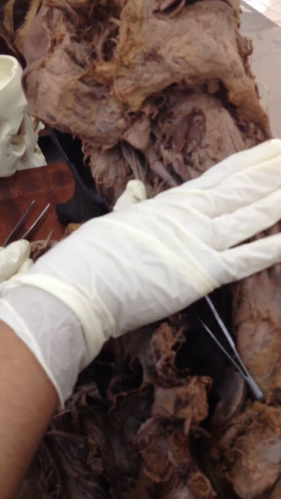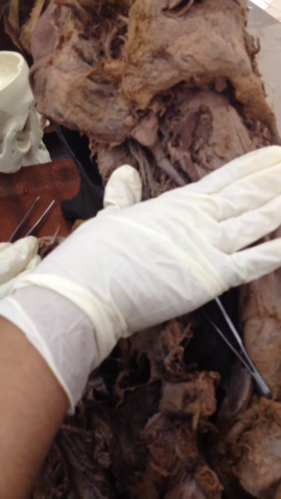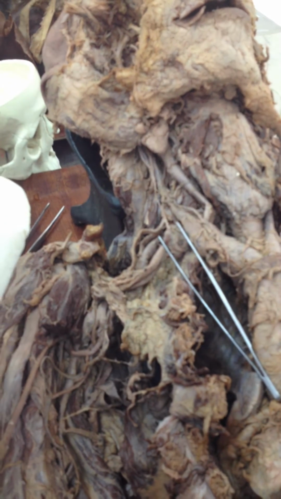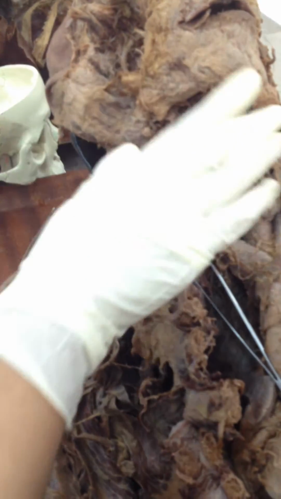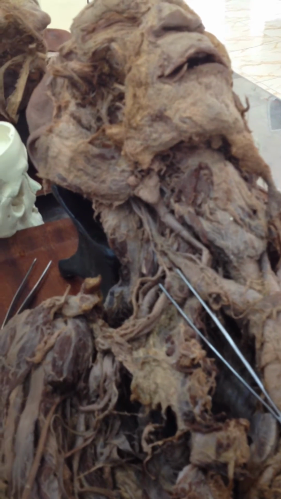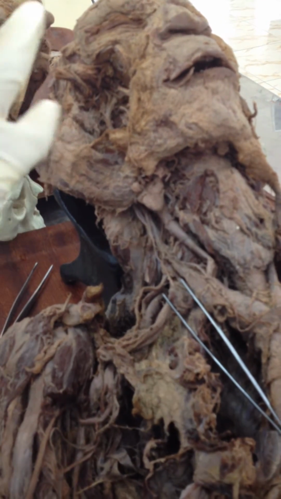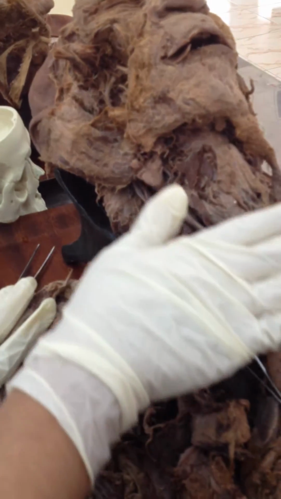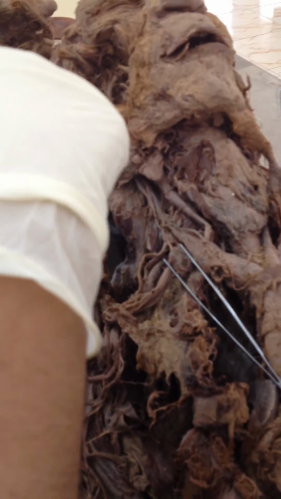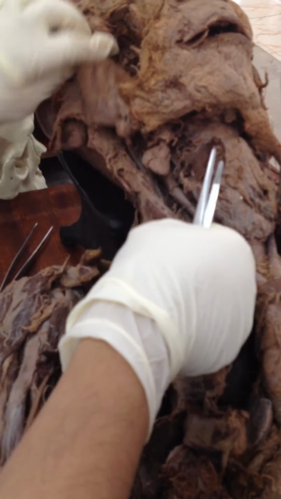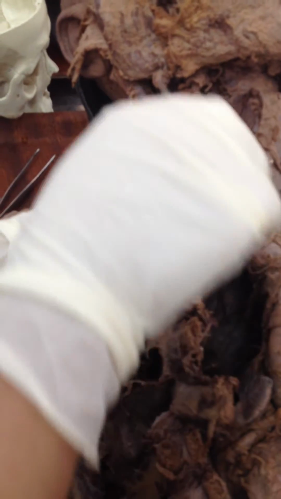The deep fascia of the neck is divided into the investing layer, the pretracheal fascia, the prevertebral fascia, and the condensation of these, which we call the carotid sheath. This fascia covers the neck area like a hole around it. Then we cut this fascia; the investing layer covers this muscle.